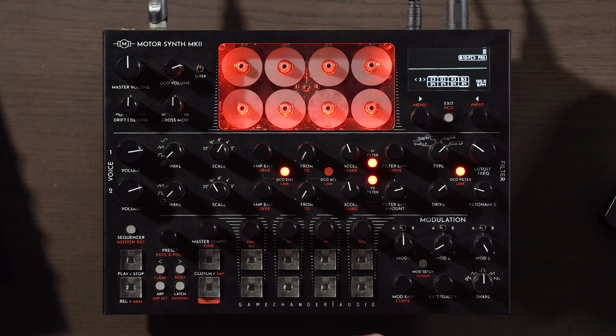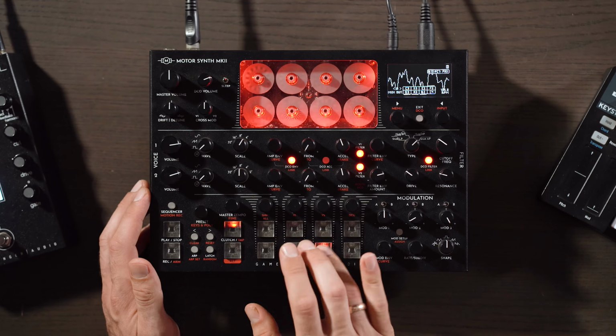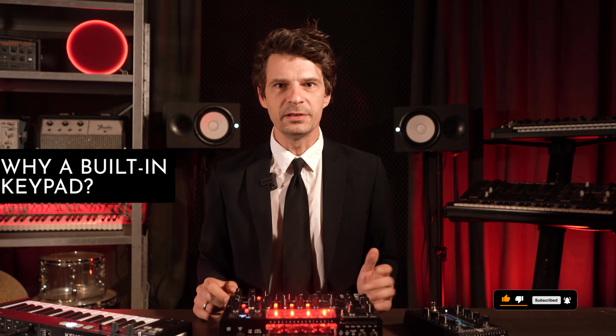In this video, I want to look at the central element of the MOTOR Synth's performance interface, the 8-button keypad and the 4 pitch encoders. This keypad is not the only tool for controlling the MOTOR Synth. You can also play with the sequencer, arpeggiator, motion record, and external MIDI and CV controllers. And we will look at those in separate videos, and you can find the link to the playlist in the description below. So why use a seemingly limited keypad?